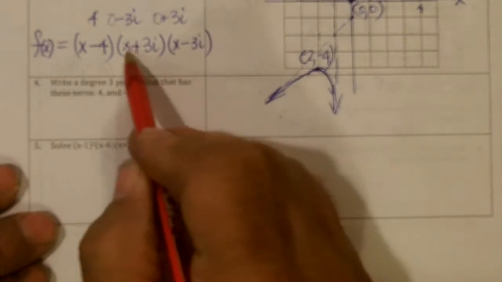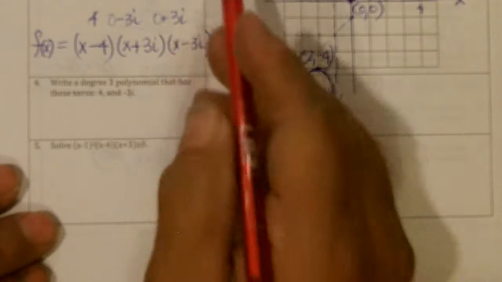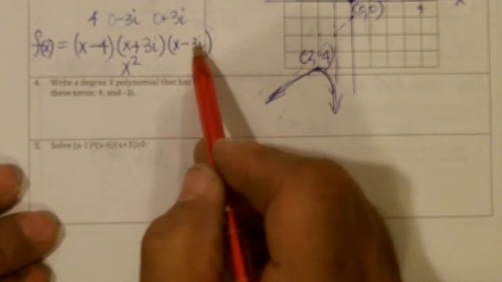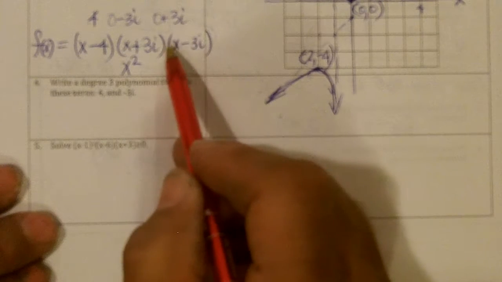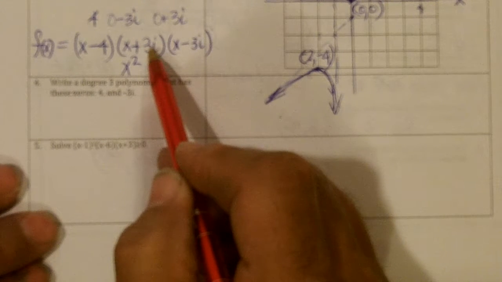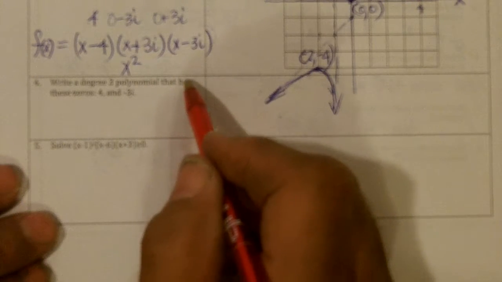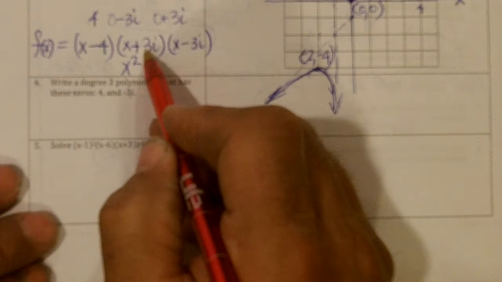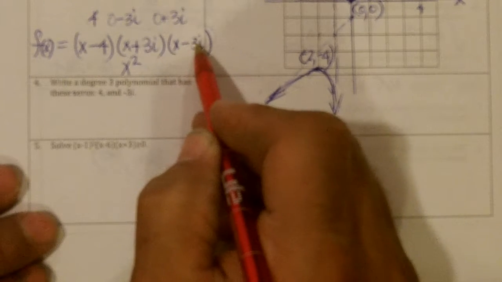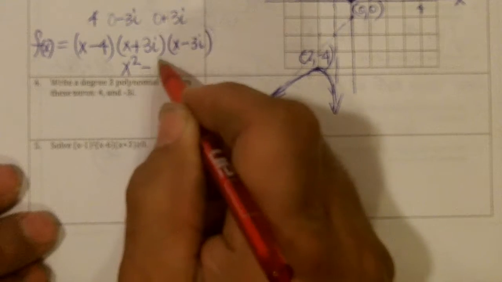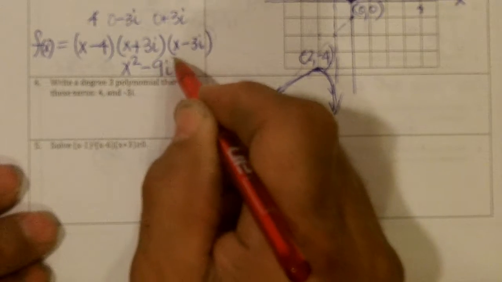Let's see, let's multiply the i's parts together. X times x is x squared. We're going to get x times -3i and x times a +3i. Those two are going to be equal and opposite, so they're going to cancel, so I'm not even going to bother writing those. And then I'm going to get 3i times -3i, so that's going to be a -9i squared.